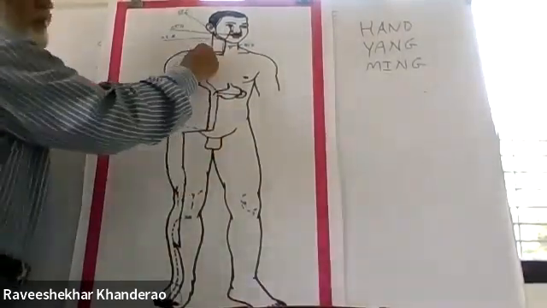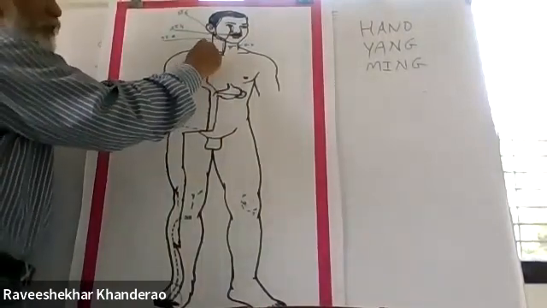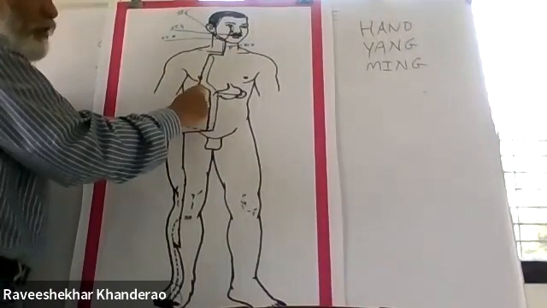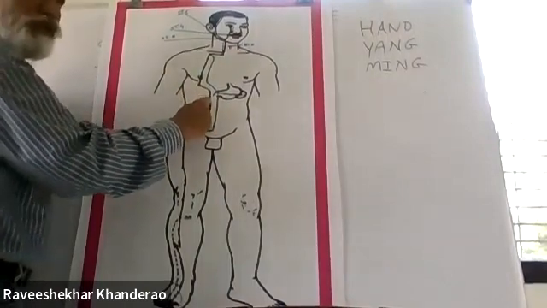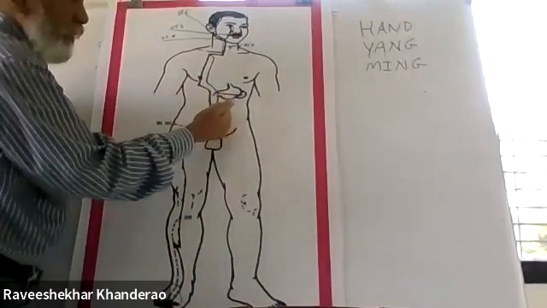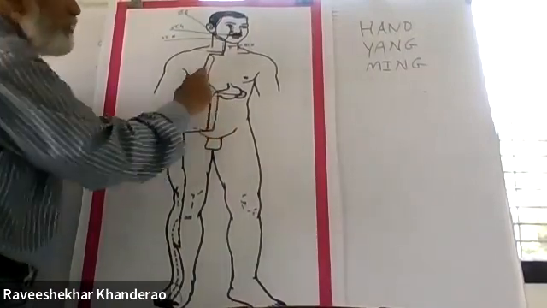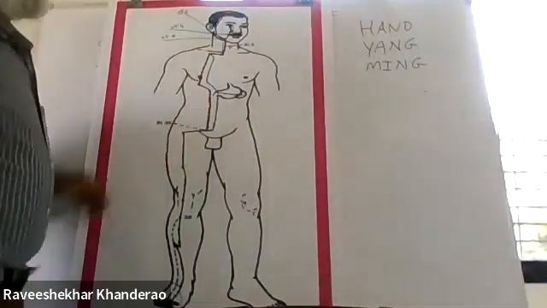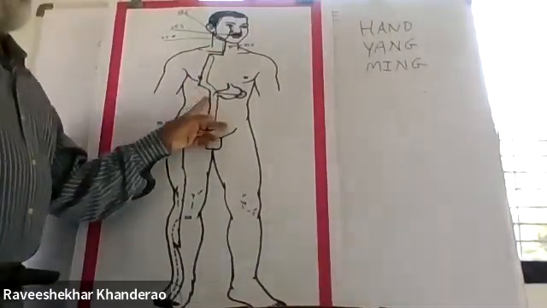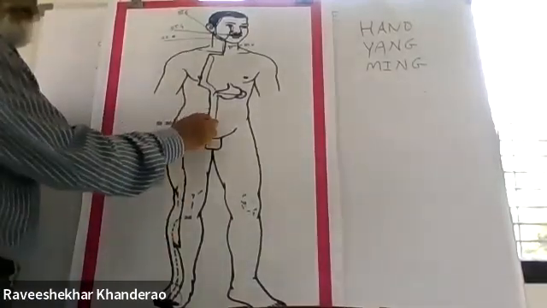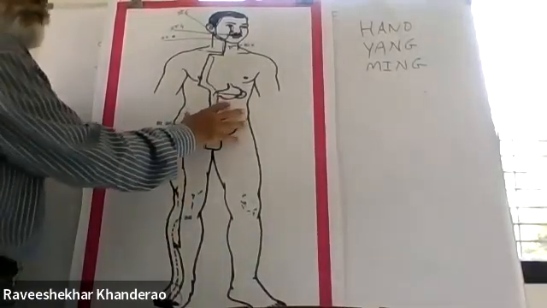Then there is another branch which crosses the nipples and then runs along the lateral side of the umbilicus. This is an external branch, wherein you can needle this meridian to treat certain diseases and organs.